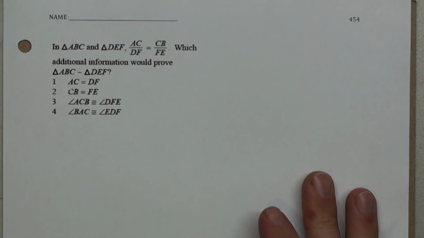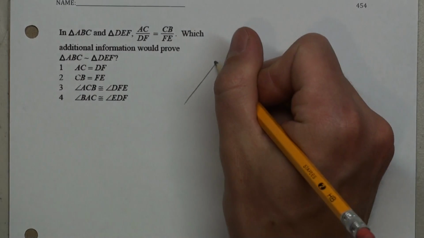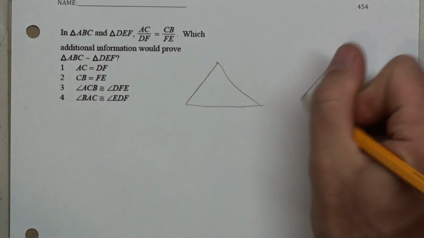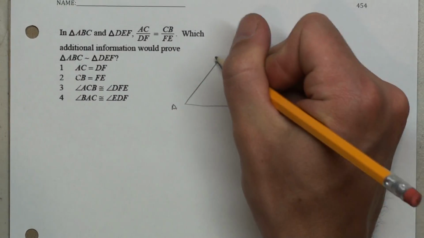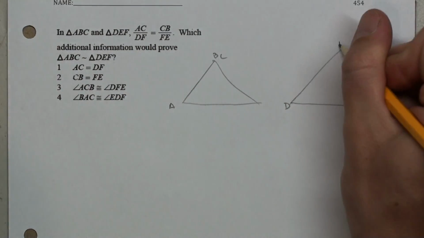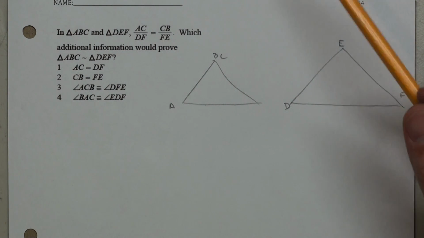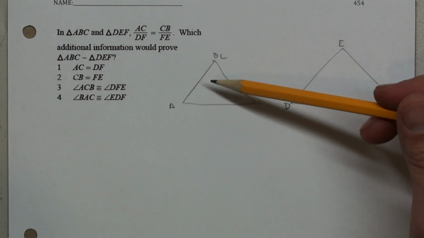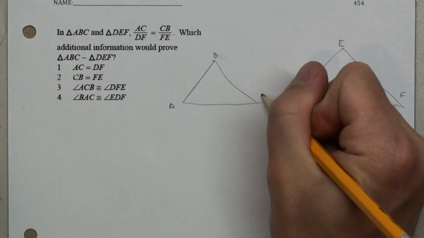454. Let's see. We need to draw these triangles. We have A, B, C, D, E, F. AC. Whoa, that's C supposed to be down here.